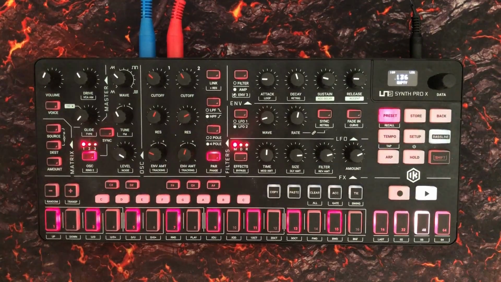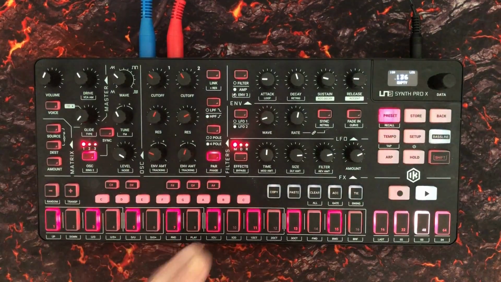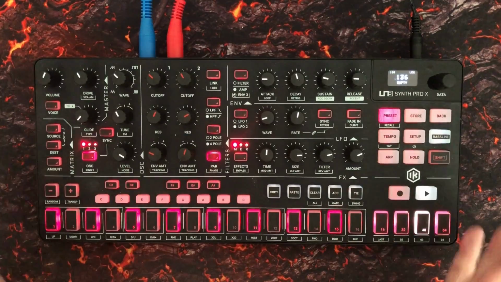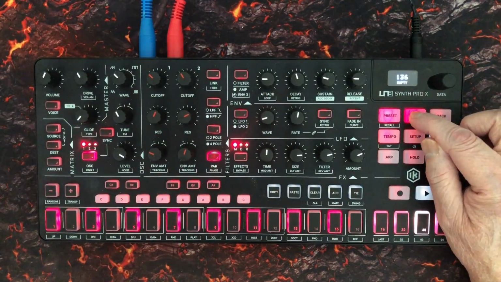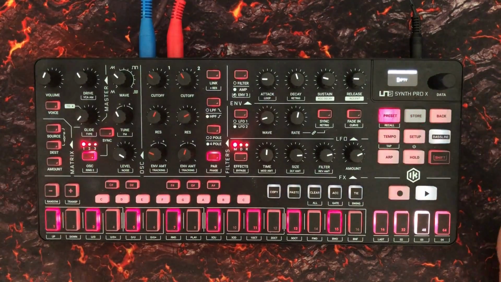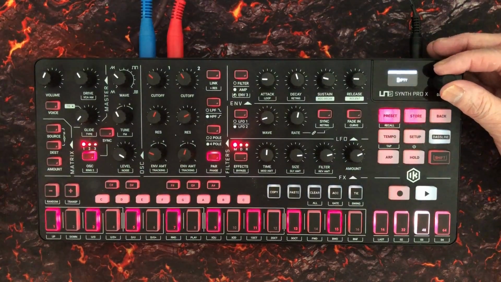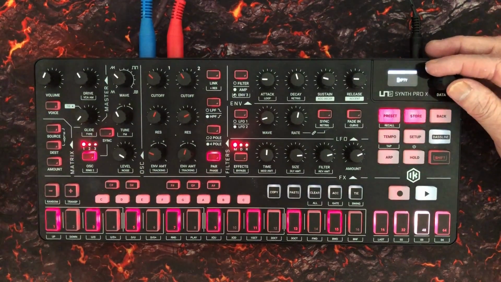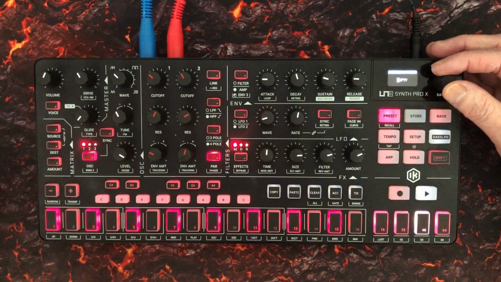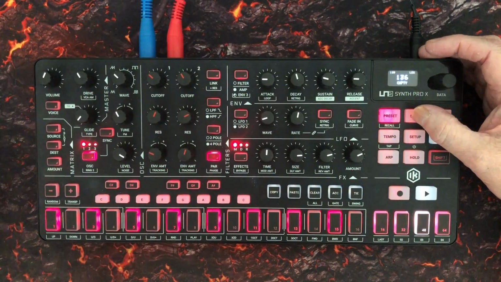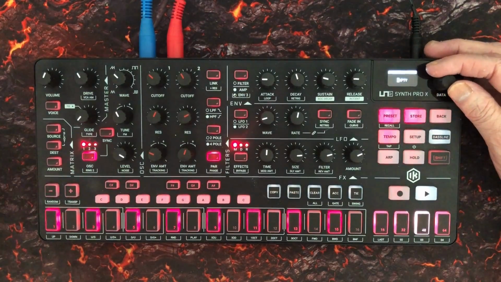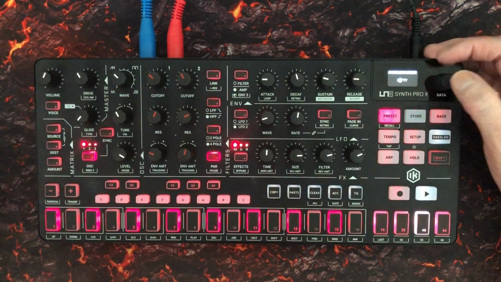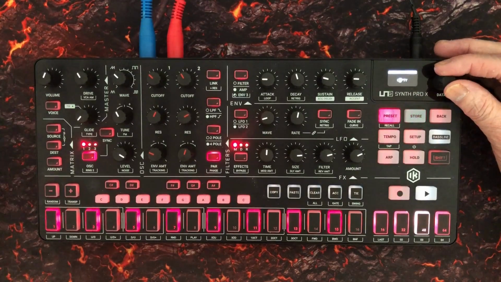Right. Okay. So you've kind of heard the effects. The effects are really nice. The reverb, the delay. What we need to do now is once we're happy with a patch, you just press store and it'll flash, and press store again, and then that'll give us the option to name it. So we'll just quickly call this, I don't know, CMP, no, we'll call it something else.